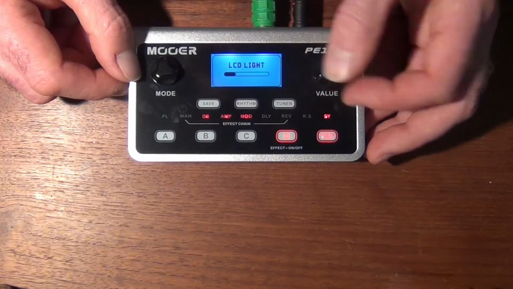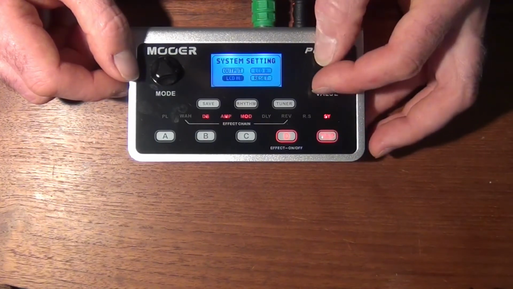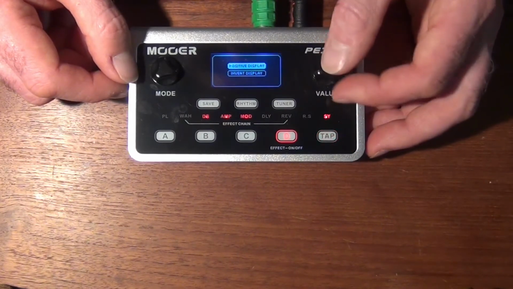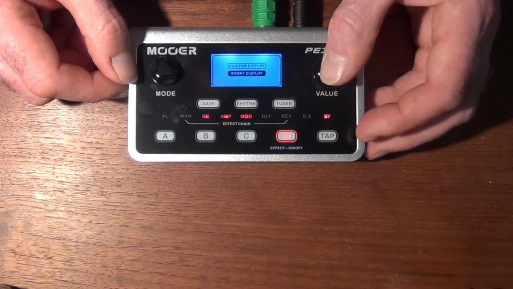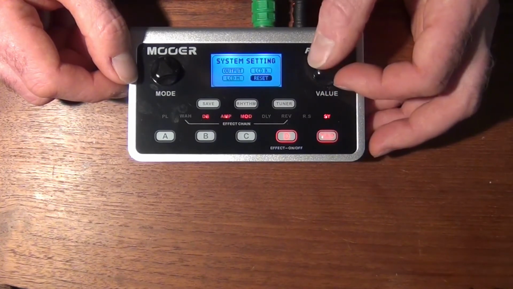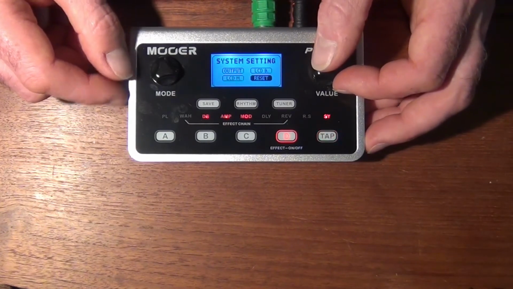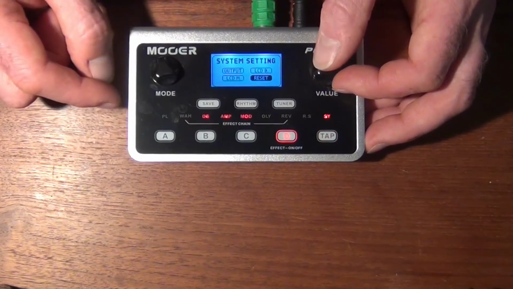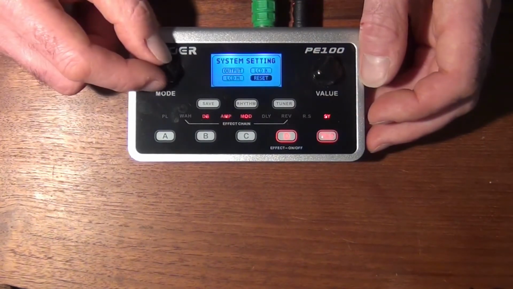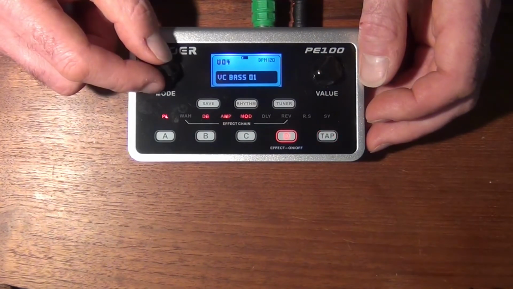and you can invert the display like that, and you can reset the unit. If you've got effects in there and you just want to scrub them all, you can reset it. Okay, so I'll go back out of that with the other dial.